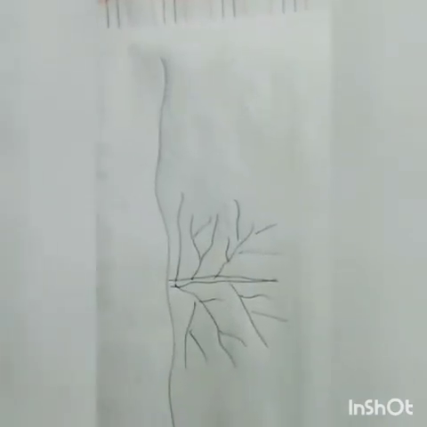Just make roots like this in any direction, and then we'll begin the stem, the shoot, the branches and the leaves. So the root is ready. Can you see it clearly? That's how the root is made, okay?